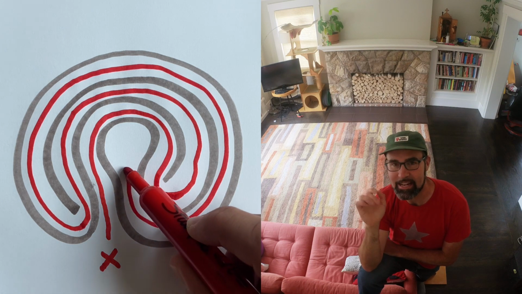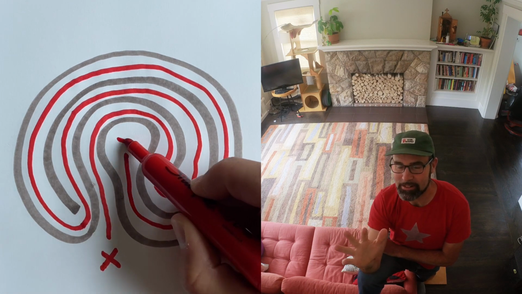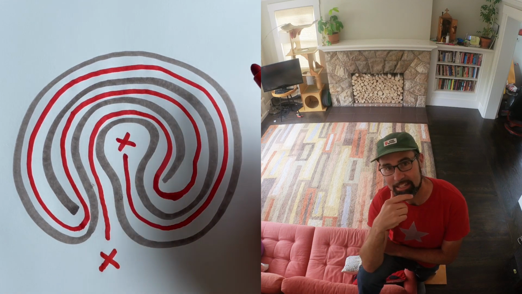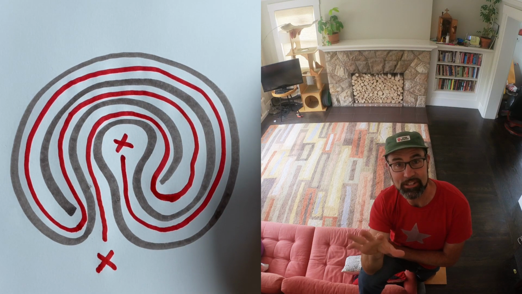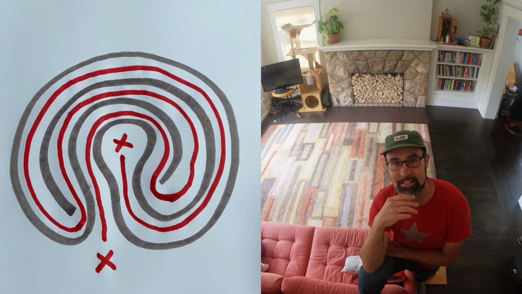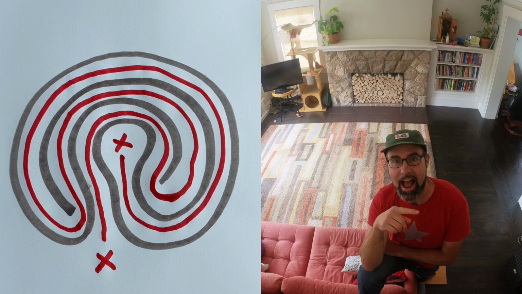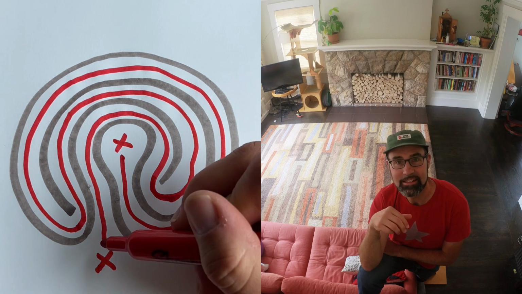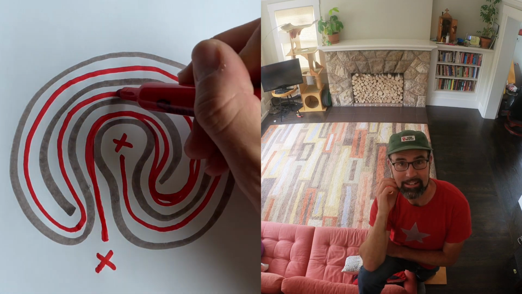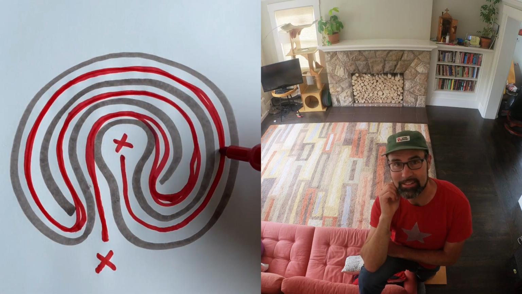It sounds complicated, and just like any labyrinth experience, you don't want to try to think about this rationally. You want to just try to feel your way through it, and basically it's in, out, out, in. And that's the meander, that's the experience, and then you arrive at the center.